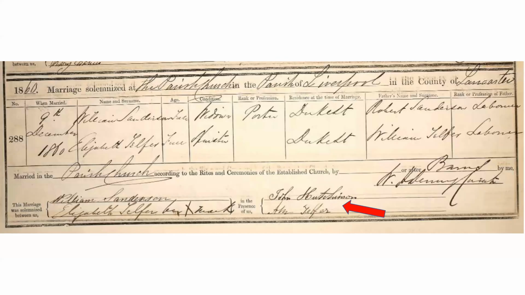So I searched for a marriage record, and I did find a marriage record of a William Sanderson to Elizabeth Telfer on the 9th of December, 1860. They were married in the parish church of Liverpool. Okay, so that's the right place, the right names, the right dates. Now it shows he was a widower. So our Elizabeth married this widower. And if we look at the dates, we find out that Elizabeth is about 10 or 11 years older than this William Sanderson. If you look back on the tombstone dates, and see what their ages were and when they were buried. So, he married an older woman after his wife died.